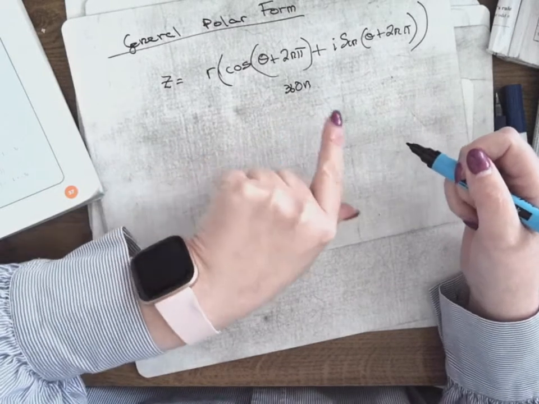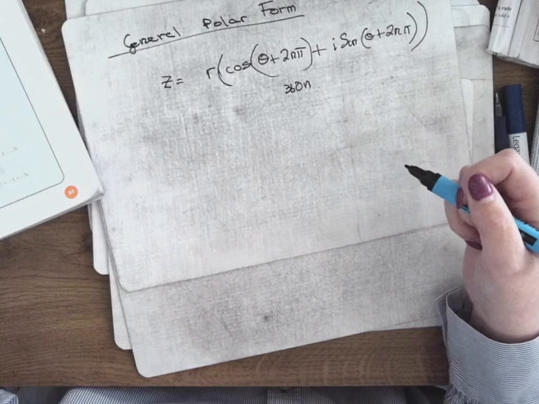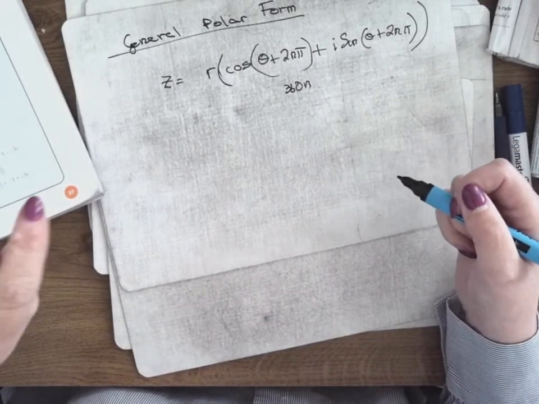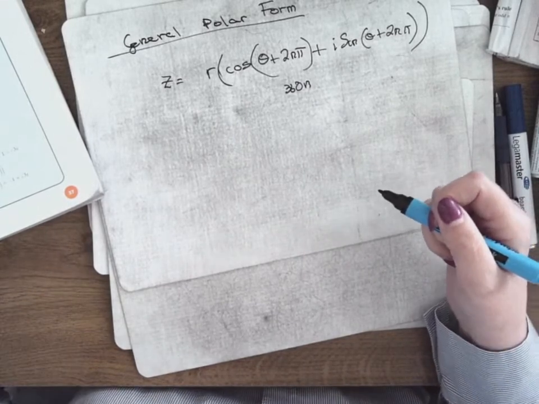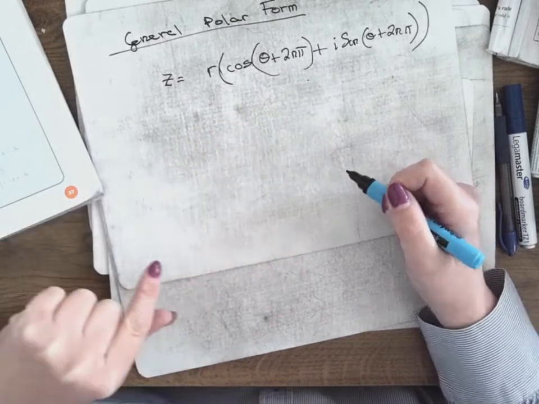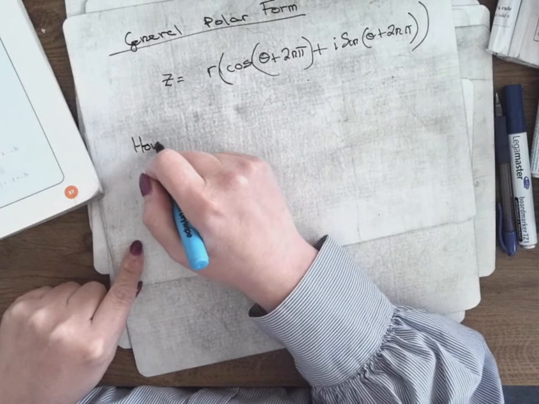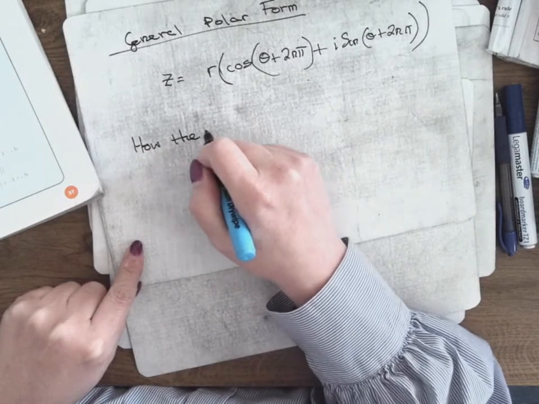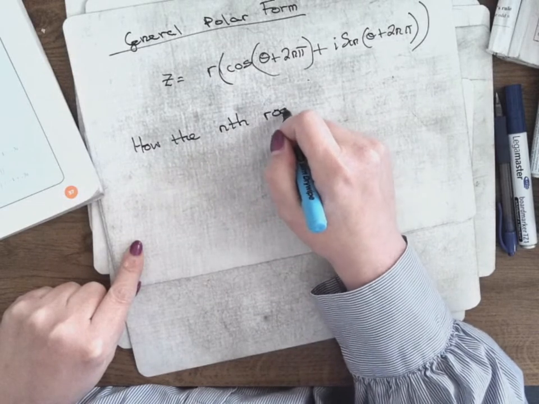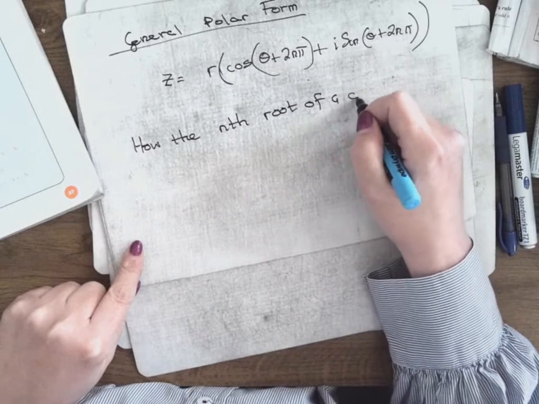Okay, so basically you're adding on any number of 360 degrees, and you get a different complex number, but it's in the same position. So it's a different complex number, but it's in the same position, right? Okay, and we need to use this general polar form to solve the next bit. So how to find the nth root of a complex number.